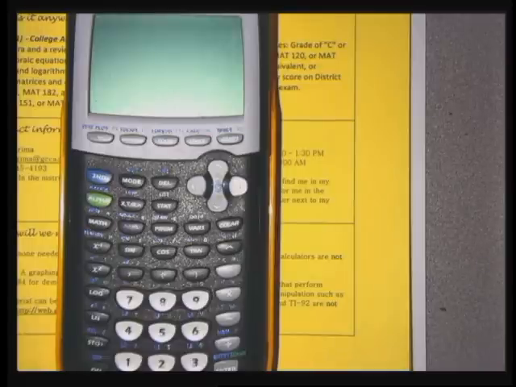The 83 and the 84 are more or less interchangeable for our class. The keystrokes on the 83 will be the same as the keystrokes on the 84. So you should always have one of those handy just in case we get to a section where we need a graphing calculator. In this section, you probably could get by without one, but it'll make it a little bit easier. When we come to a test, you're welcome to use your graphing calculator, so you might as well get comfortable using it. It'll definitely give you a little bit of an advantage.